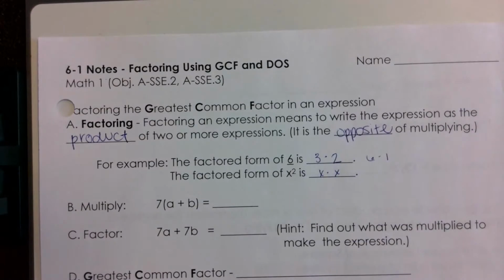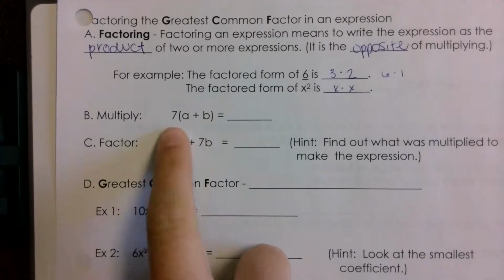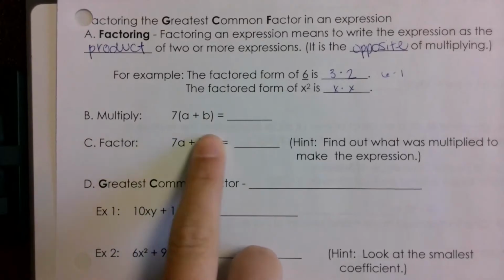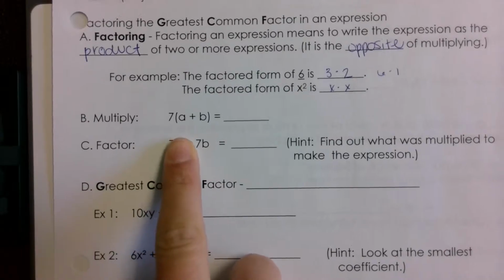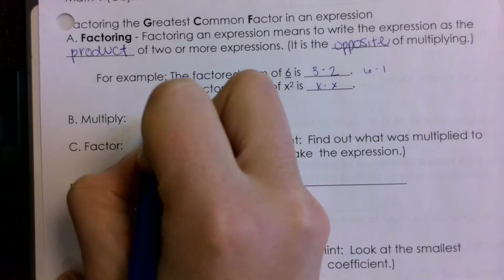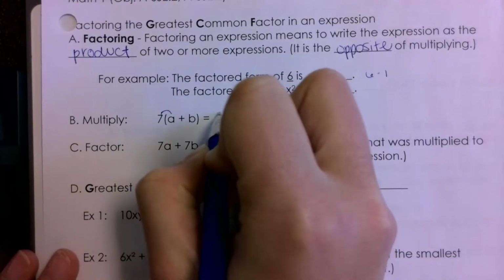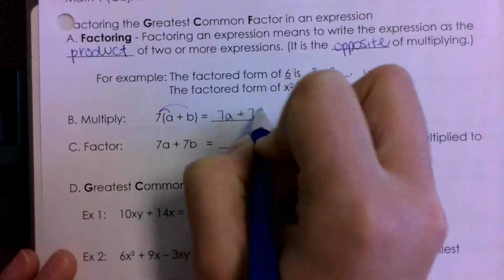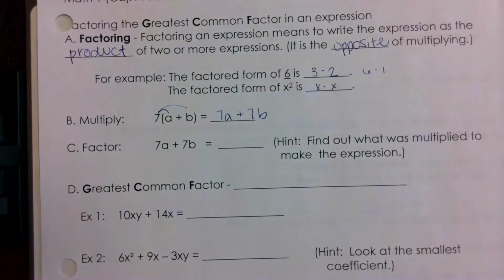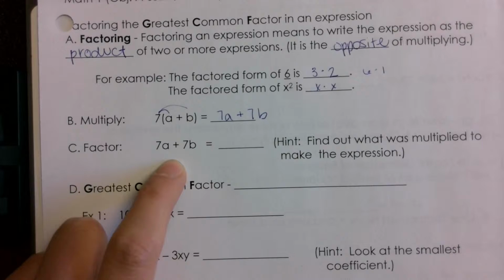All right. So we said that this is kind of like undoing that multiplication. So if we were looking at something like this, what would you do to simplify that? Distribute, right? So we would say 7 times a, and what do we get? And then you multiply 7 times b, and what do you get? 7b. So now we're being given that answer. We've got to work backwards. So what did they multiply out to get here?